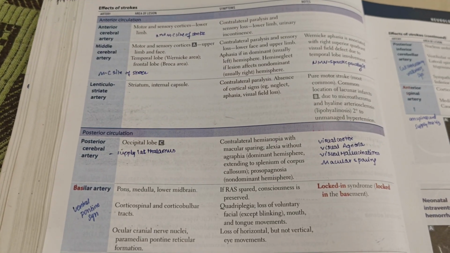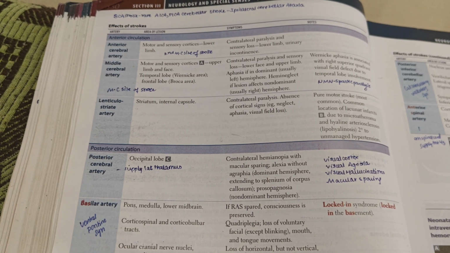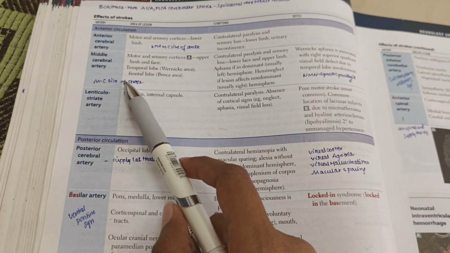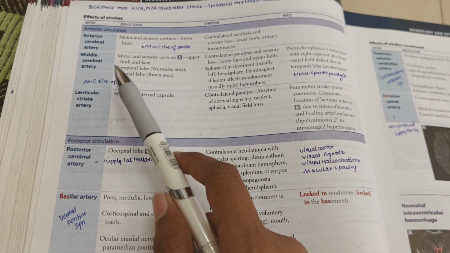Now coming to effects of stroke, we know that when the anterior cerebral artery is affected, the contralateral leg is affected. If the middle cerebral artery, the same contralateral side of your upper extremity and face.